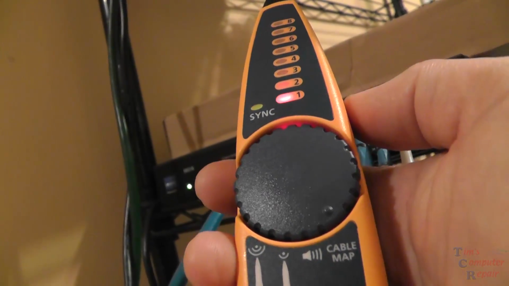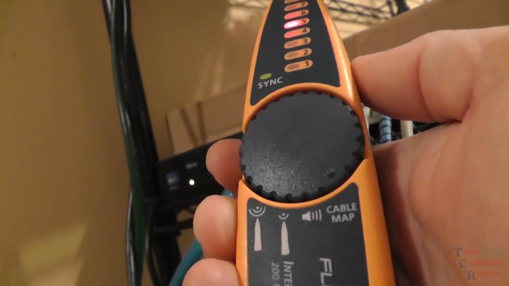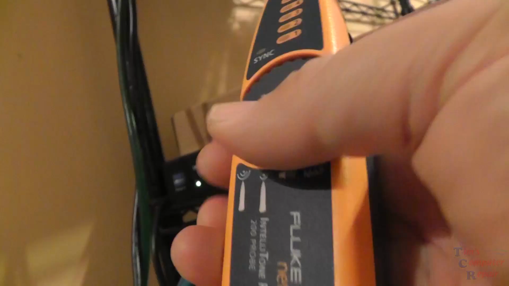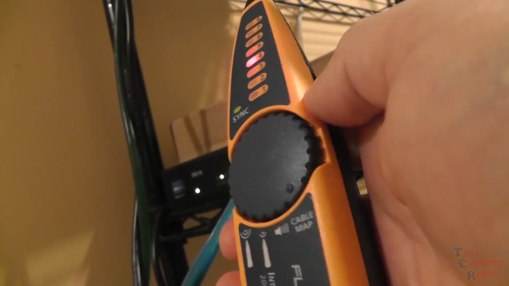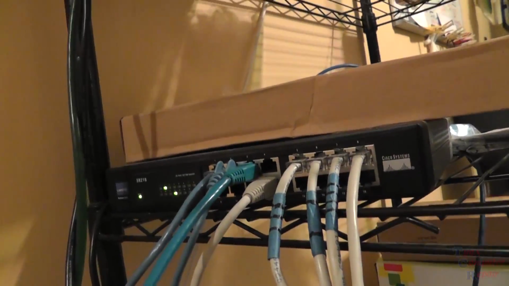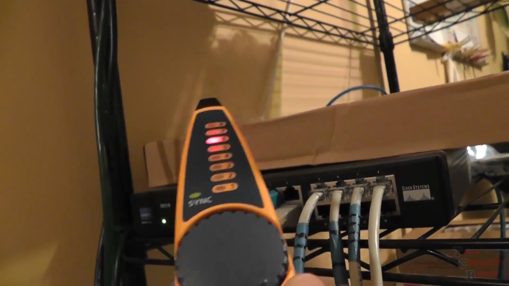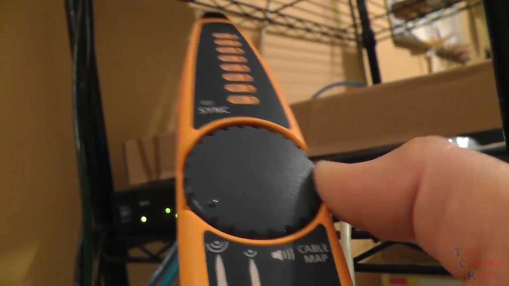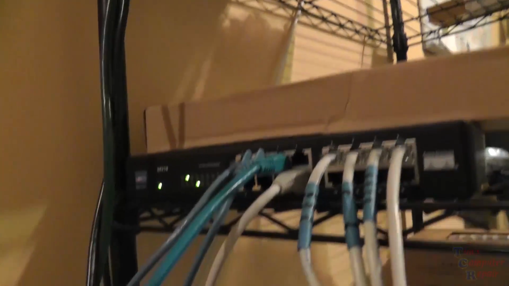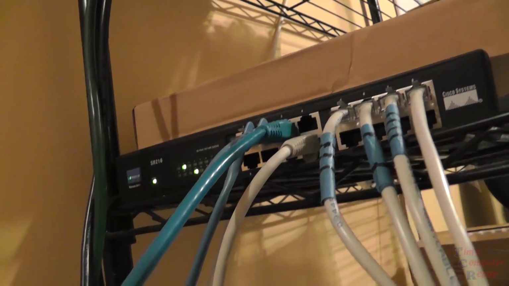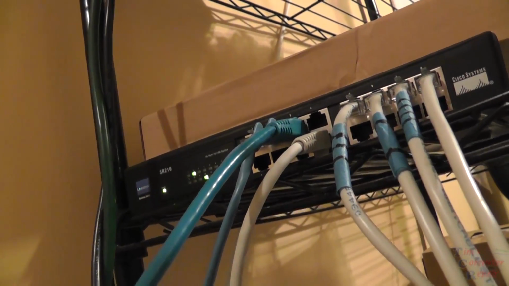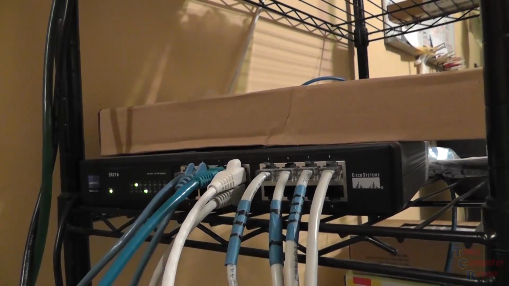Okay, so this cable tests good. So now we know for a fact that whatever issue we're having with our network has nothing to do with the cable running from here to the other side of the building. We have now confirmed that. So we can rest easy knowing that our cable run is not the issue here. We don't have to worry about that.